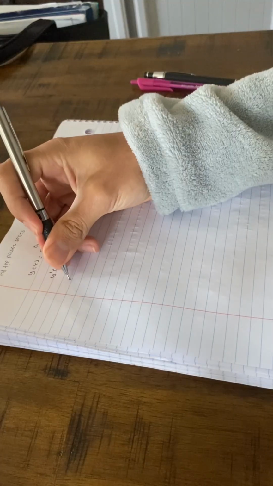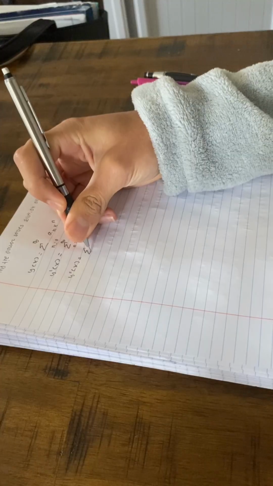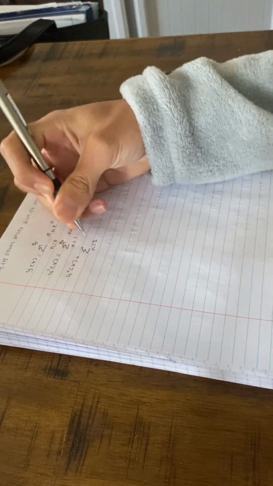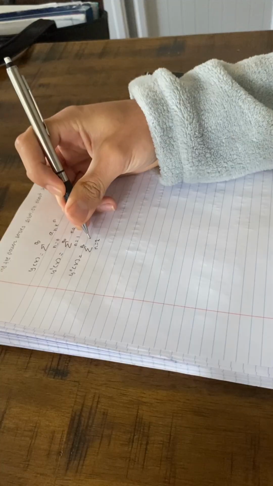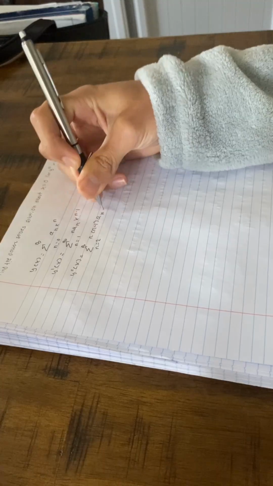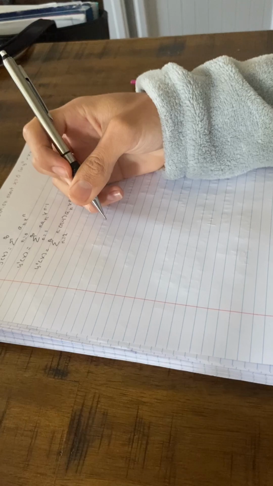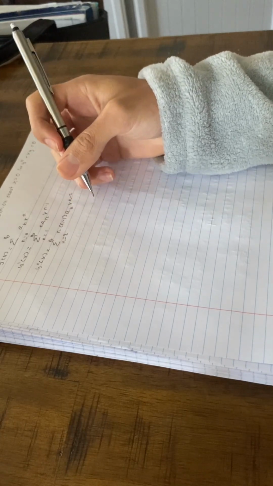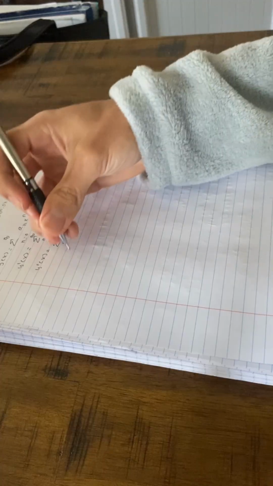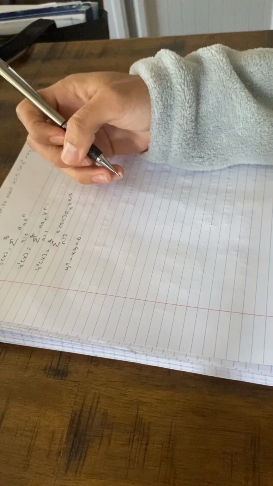Now we're going to write y double prime of x equals the sum from n equals 2 to infinity of n times n minus 1, a sub n, x to the n minus 2. Okay, so now we're going to substitute into the DE. So we're going to write y double prime minus xy equals 0.